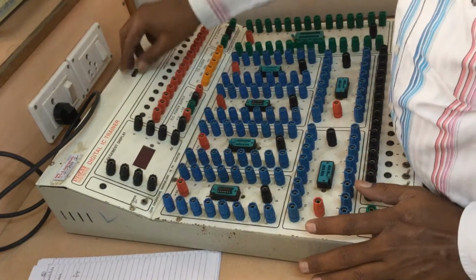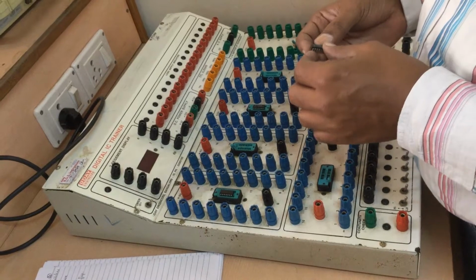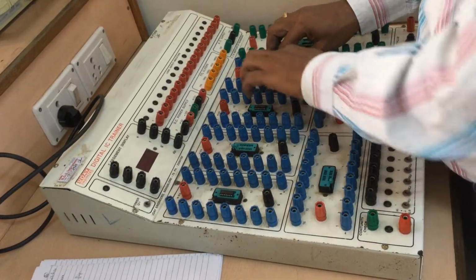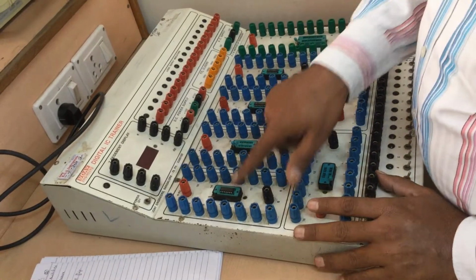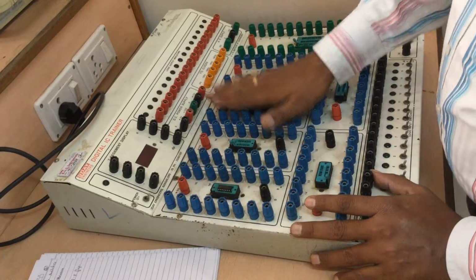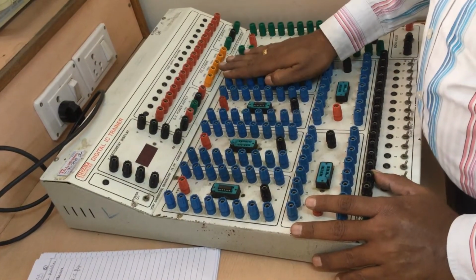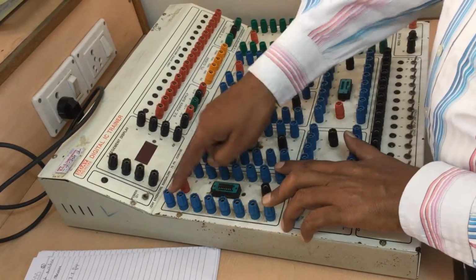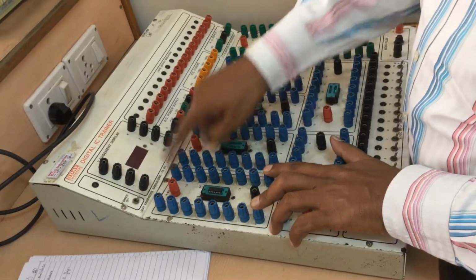Now see, it is locked. Now take one more IC, that is a 7400. It is a 2 input NAND gate, and this is also locked. All 3 ICs we inserted can be used, for this IC this slot, for this one and for this IC this part. Now all 3 are 14 pin ICs, so 1 to 7 and again 8 to 14.